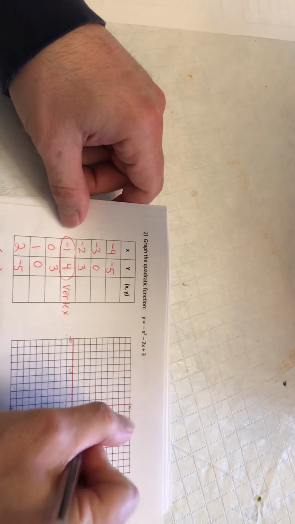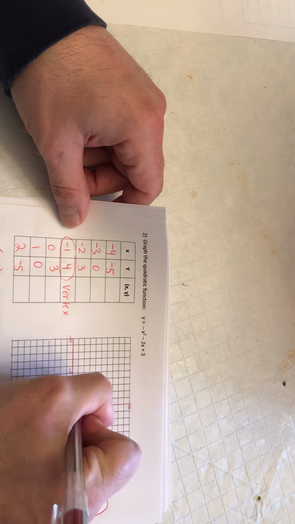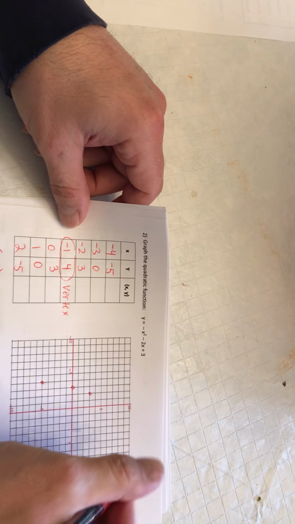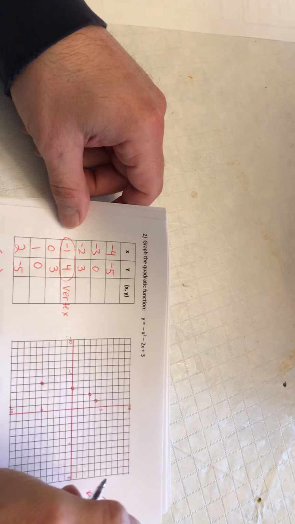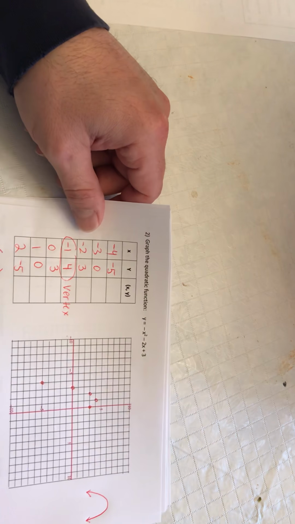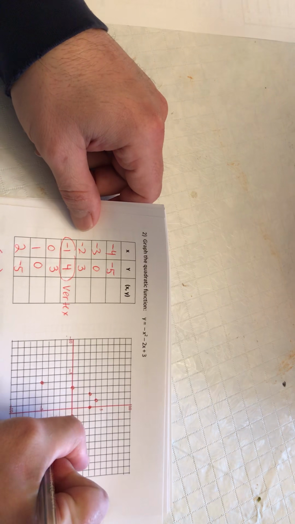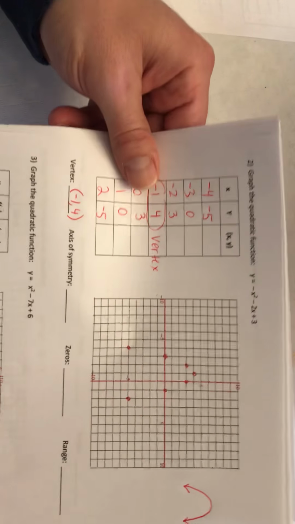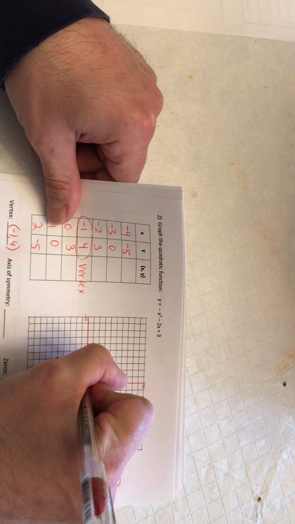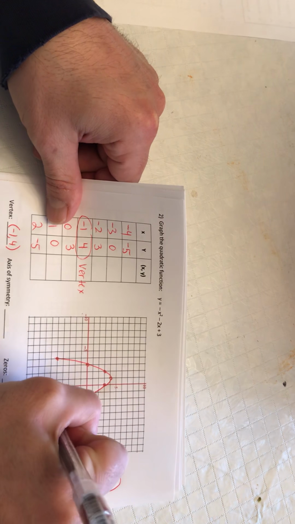All right, I'm going to graph these points. Negative 4, negative 5. Negative 3, 0. Negative 2, 3. Negative 1, 4. Then it's going to go back to 3 at 0, back to 0 at 1, back to negative 5. All right, I'm going to connect these dots. This time my curve is going to point downward.